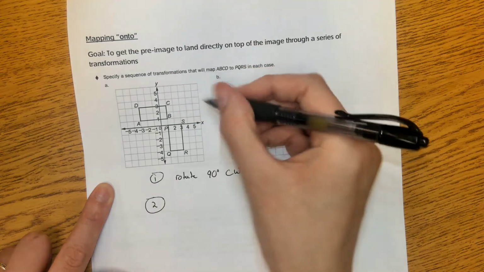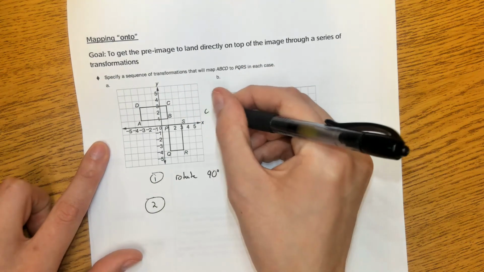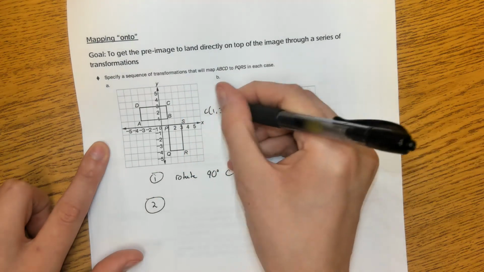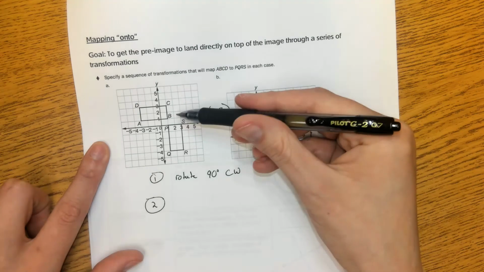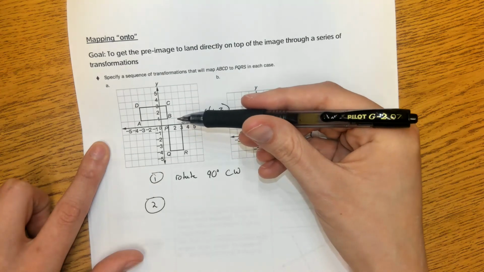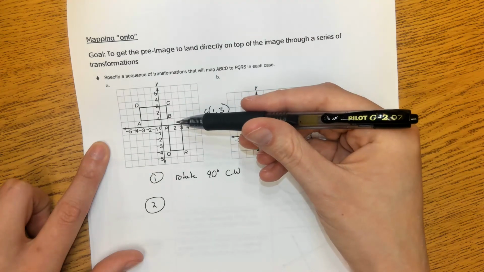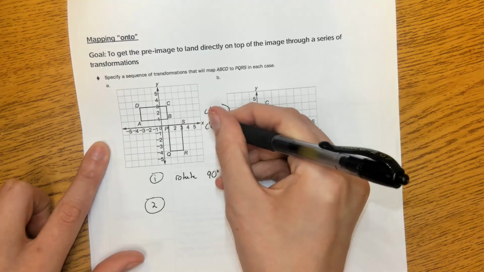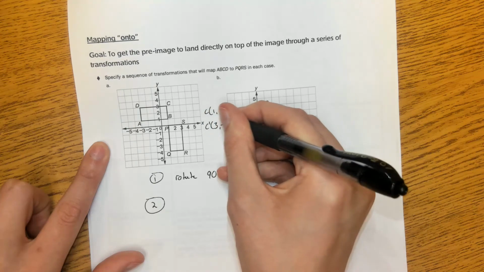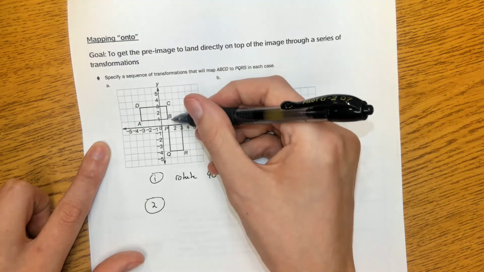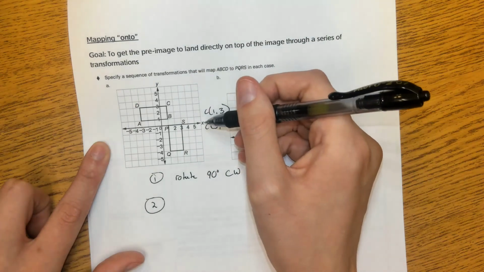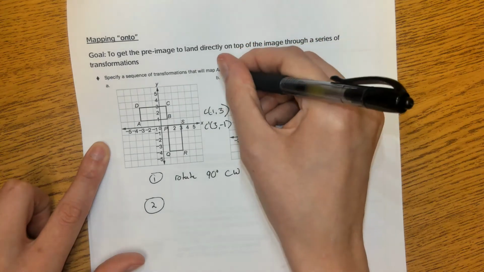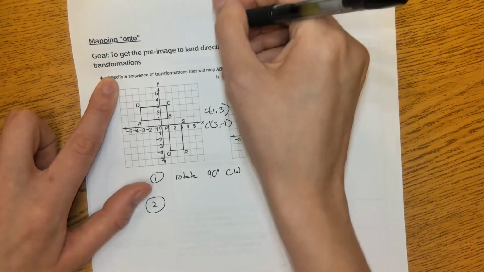So if I looked at the point C, and C is originally at 1, 3, the rule for 90 degrees clockwise is you switch the numbers and you change the sign on the original X. So C prime would be 3 and -1. Is that correct? Hold on. This is why it's always good practice to write down your rules.